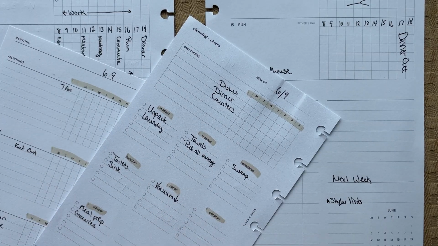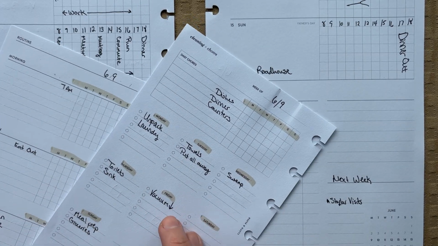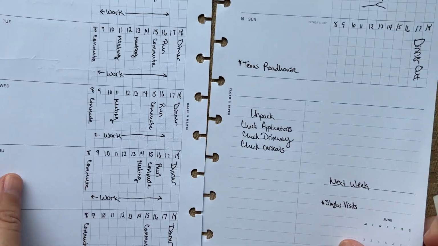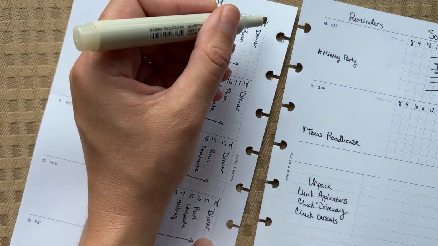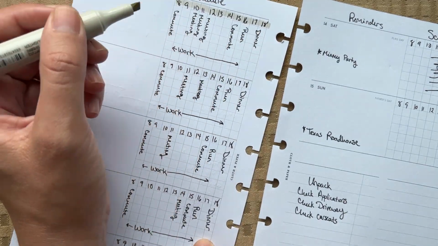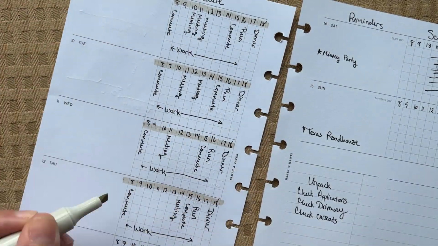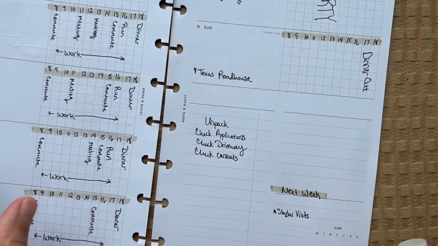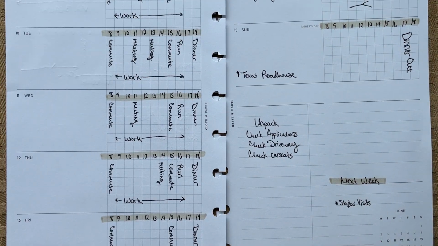I'm using that tan highlighter to mark the days of the week or the week itself. And now I'm using it to mark the time of each day. And of course, there is a holiday this week.